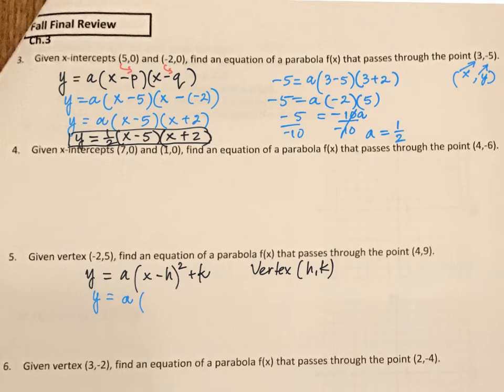The vertex given to us is (-2, 5). So h is -2. We substitute for h, (x minus -2) squared, and our k is 5. So we simplify, we get y equals a times (x plus 2) squared plus 5.